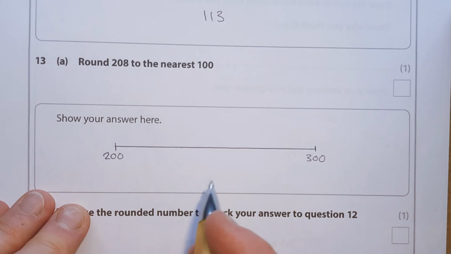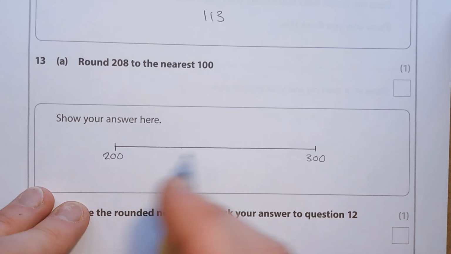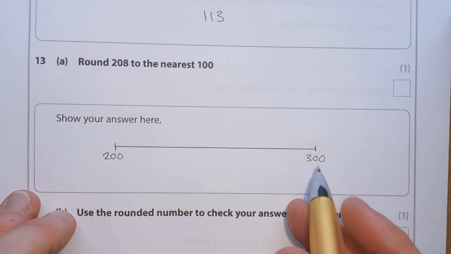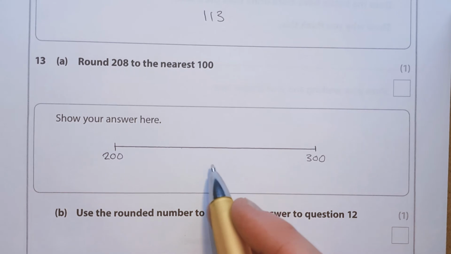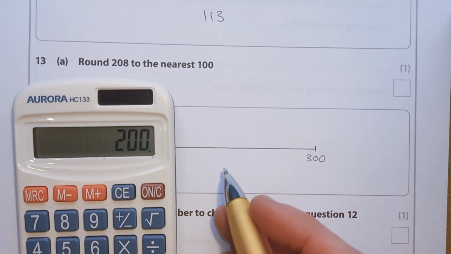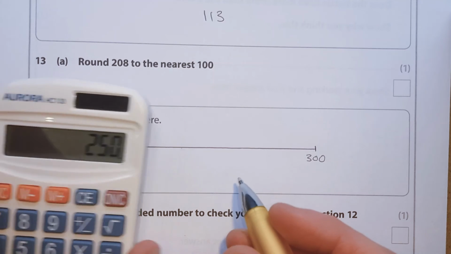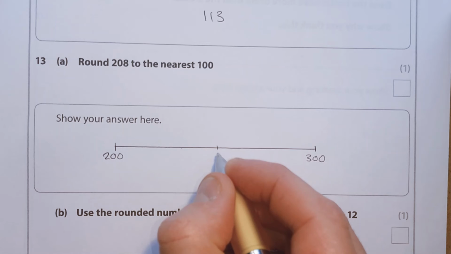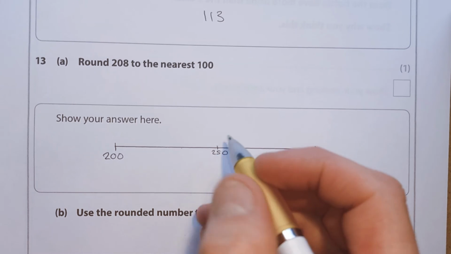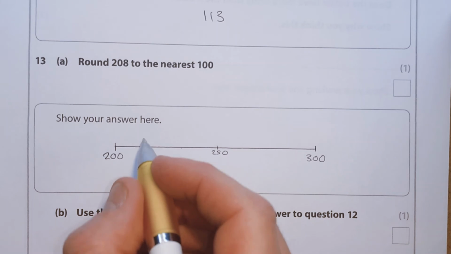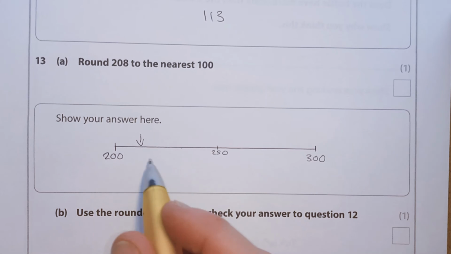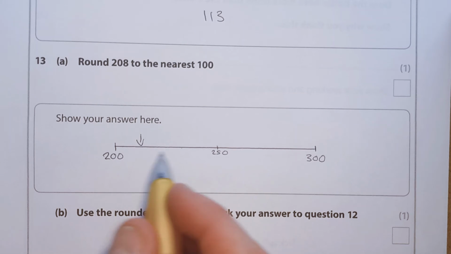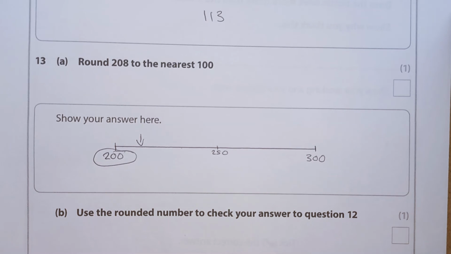Well, hopefully, you might be able to see it. If not, you can think, well, what's halfway between them? And the way you can do that is add 200 plus 300 and divide it by 2. So halfway would be 250. Well, 208 is less than 250, so it's going to be down here somewhere. So anything to this side of 250 is going to round down to 200.